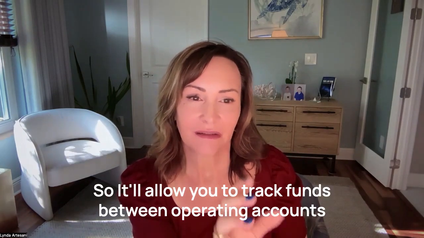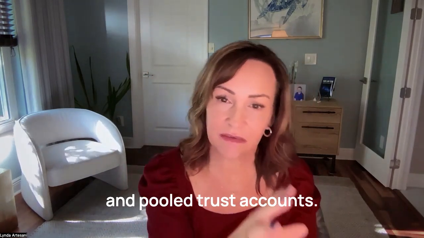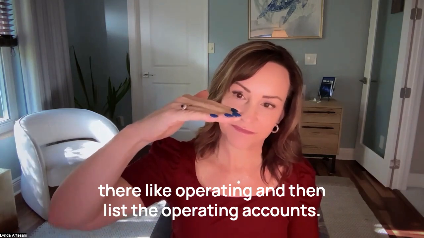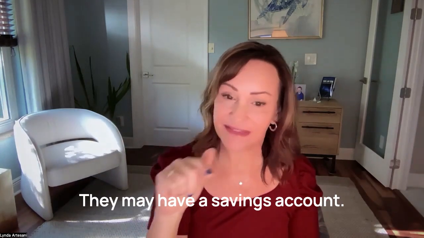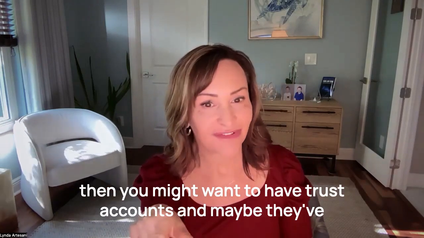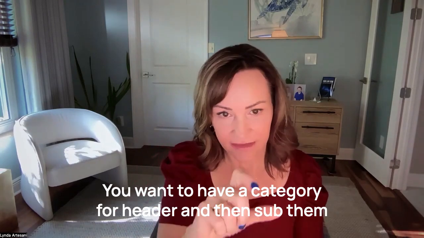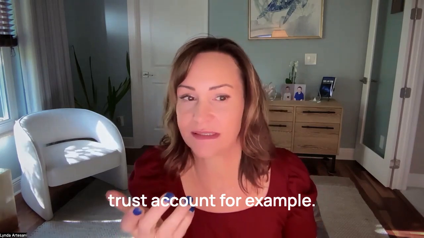It will allow you to track funds between operating accounts and pooled trust accounts. It's important. You might even want to have them in there like operating and then list the operating accounts. They may have a payroll account. They may have a savings account. They may have an operating account for their overhead. And then you might want to have trust accounts, and maybe they've got multiple trust accounts. You want to have a category for header and then sub them down so you can collapse them to get that total that's in the trust accounts, for example.